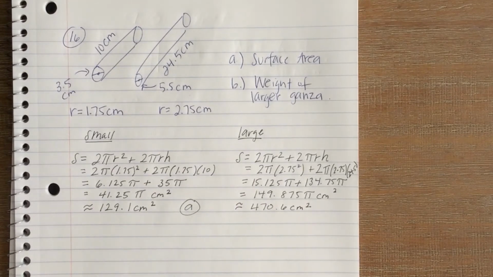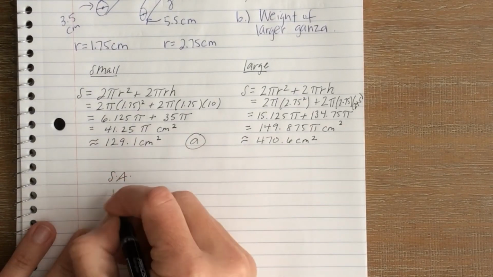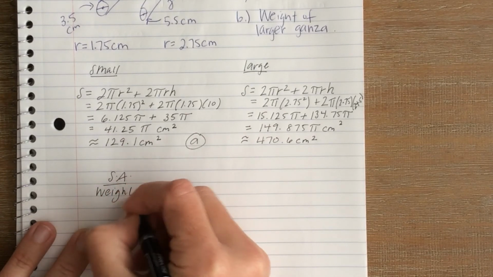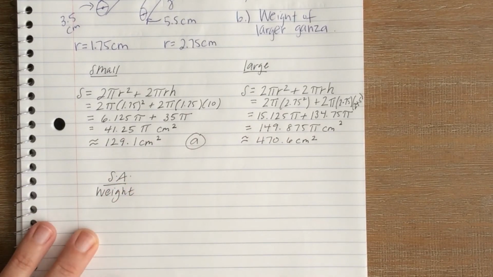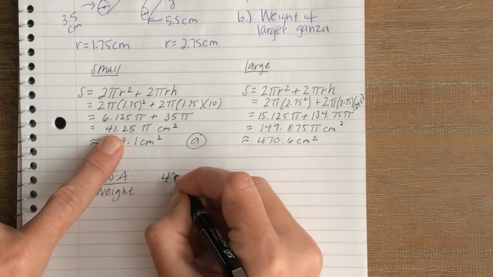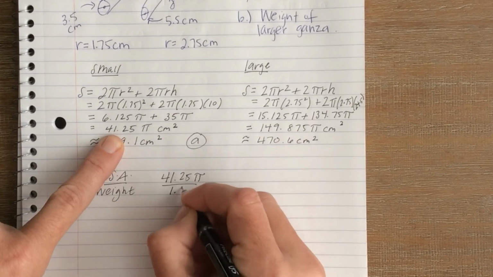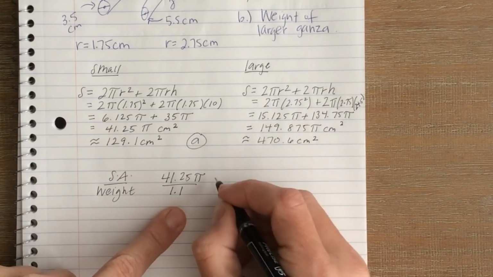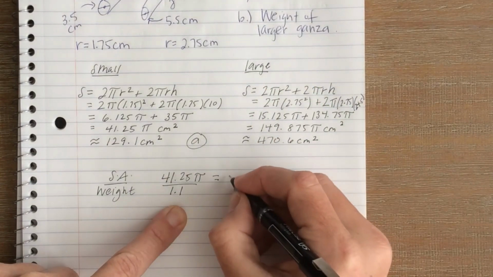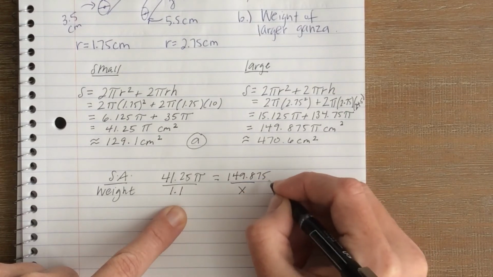So if I set up a proportion and I put my surface area over my weight, which is in pounds, I know that my smaller gonza is 41.125 pi and that's about 1.1 pounds. That's equal to my larger gonza, which is 149.875 pi over the unknown amount of pounds.